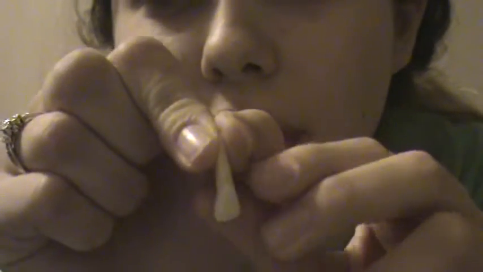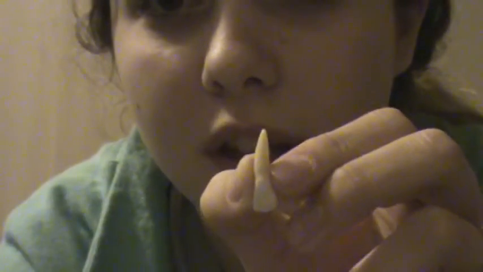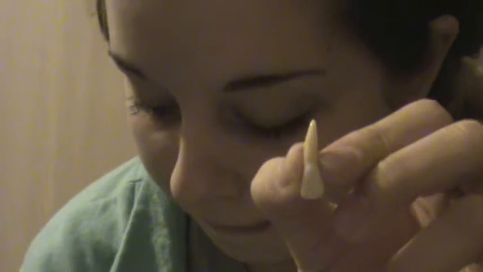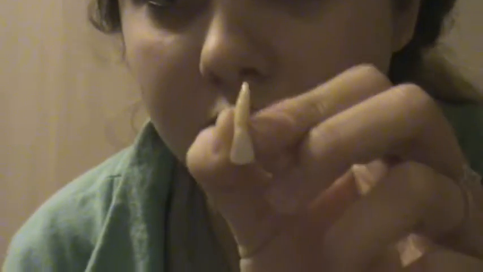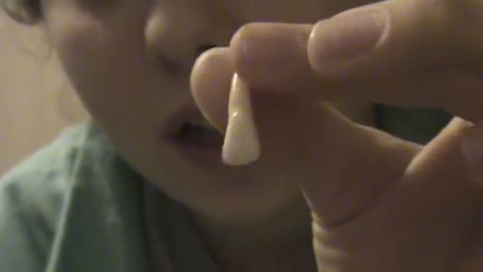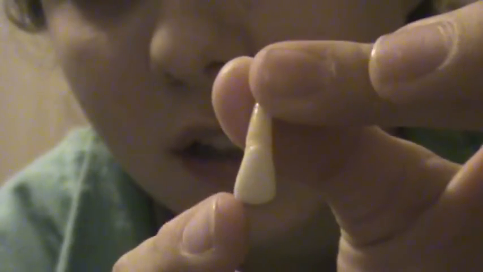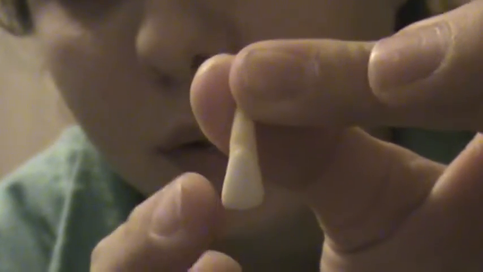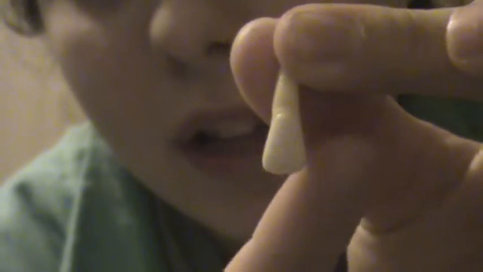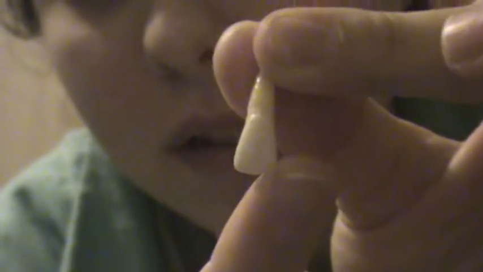And again, it goes along with the central incisors. You can tell that side is the mesial side and that is the distal. The distal is more rounded.